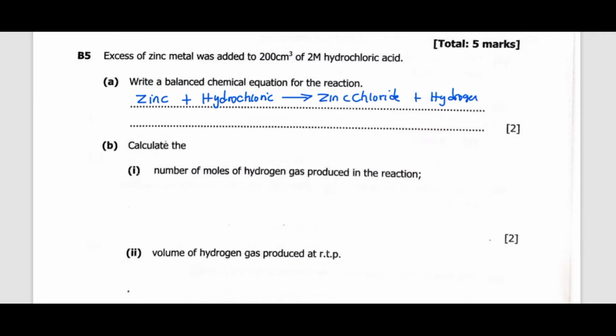Now let's convert this into a chemical equation. So the symbol for zinc is Zn, solid, plus HCl aqueous. So zinc has a valence of 2, chlorine has a valence of 1. So we know if we interchange, this will give us ZnCl2 aqueous plus hydrogen.